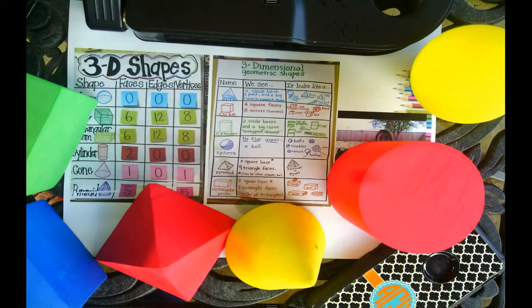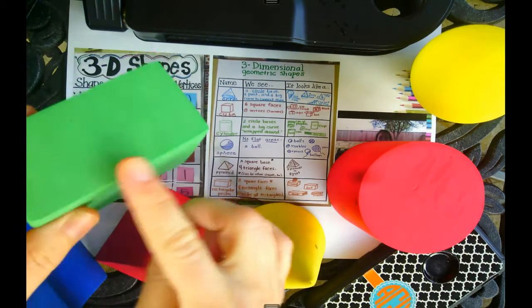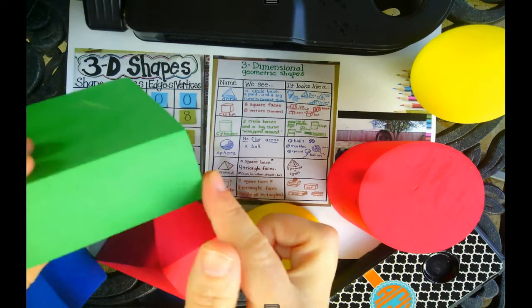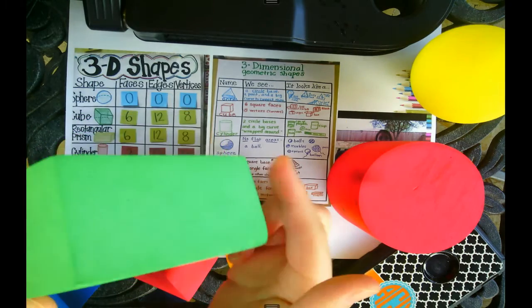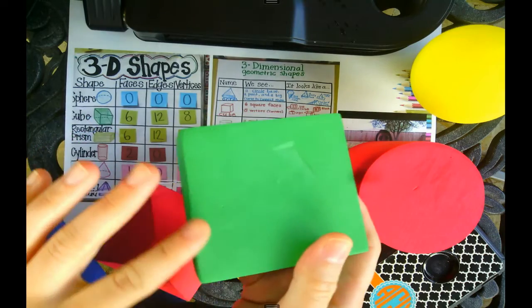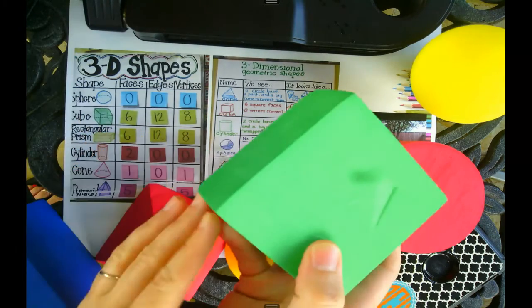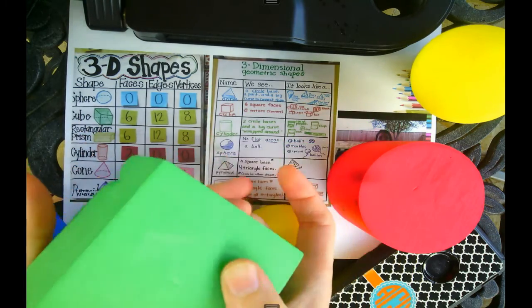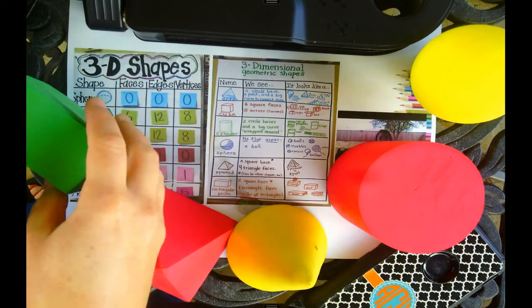The next attribute when we discuss 3D shapes are our edges. The edges are the straights or the lines or the sides we can run our fingers across. Remember, when you're counting edges, we usually start with the top ones, work on the sides, and then count the bottom edges.